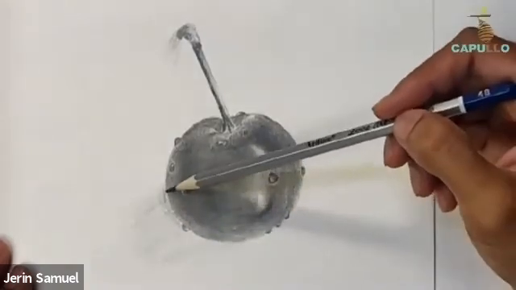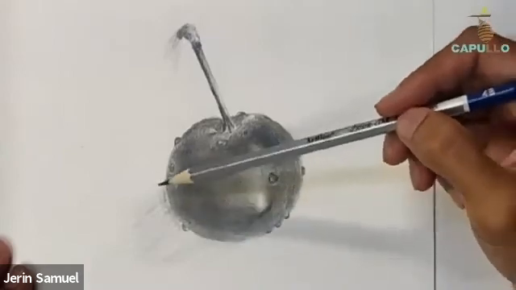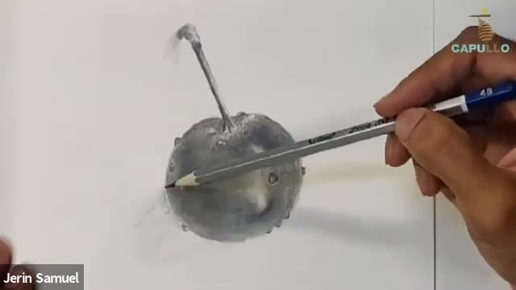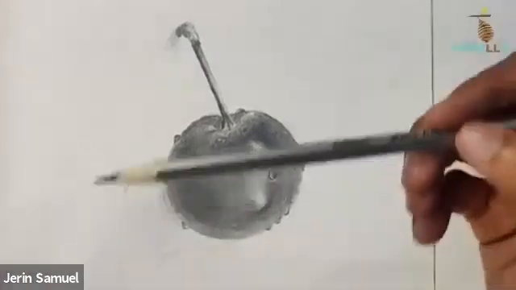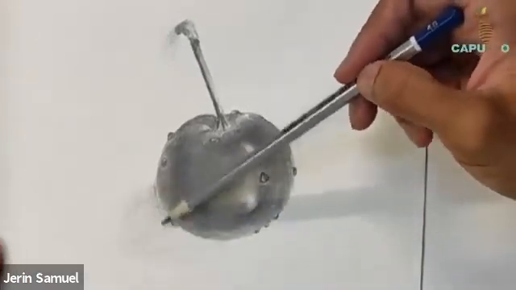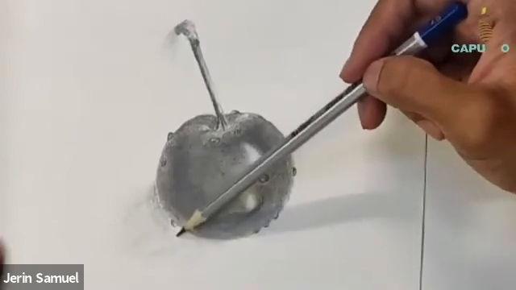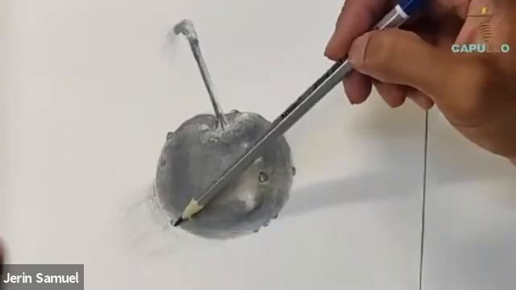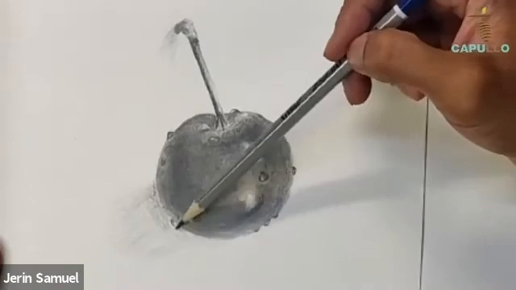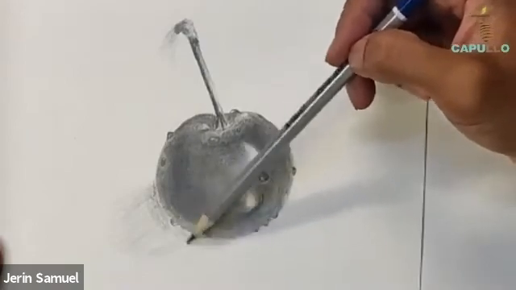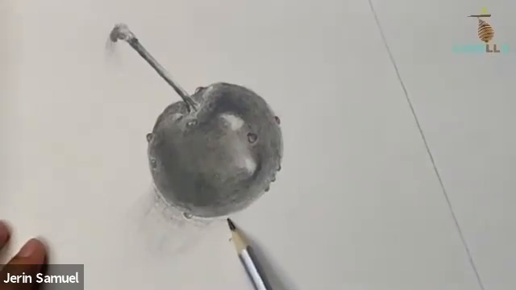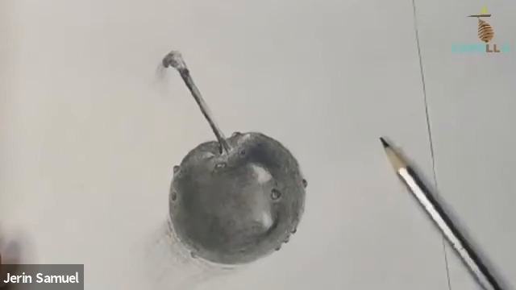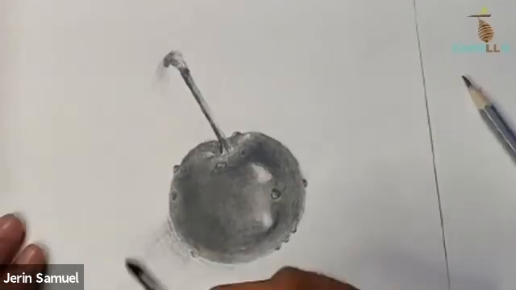So between the cherry and the shadow that is falling, leave a thin white line. So that will make the cherry look like a 3D cherry which is on the paper. Leave a very thin line and then shape. Okay, and then you can blend it. So when you blend it, you will get a very smooth shadow.